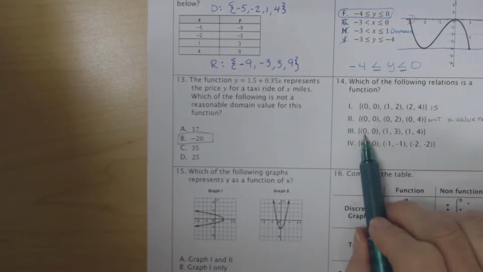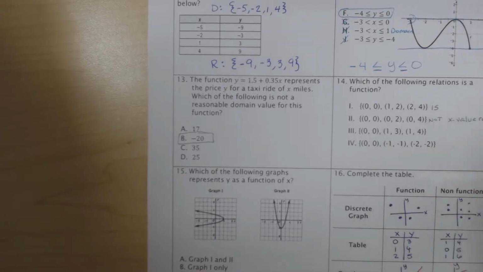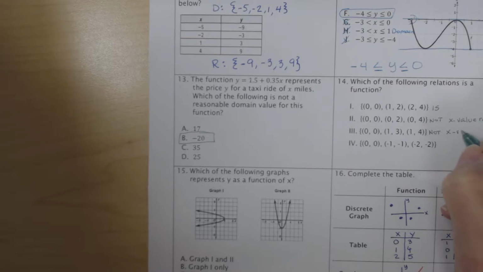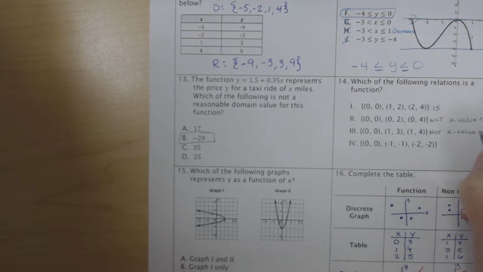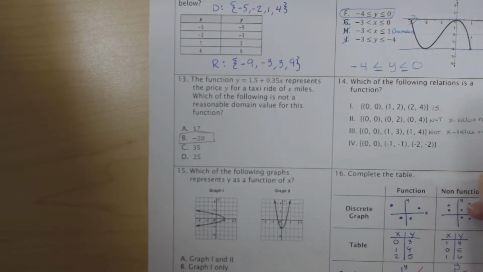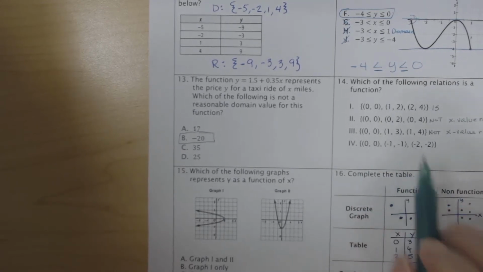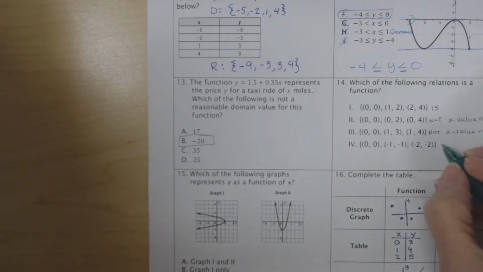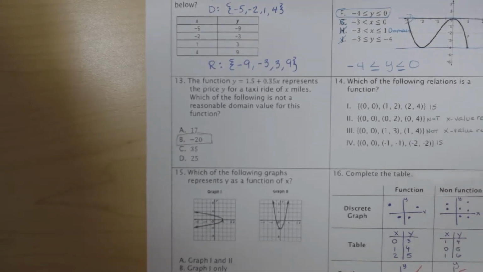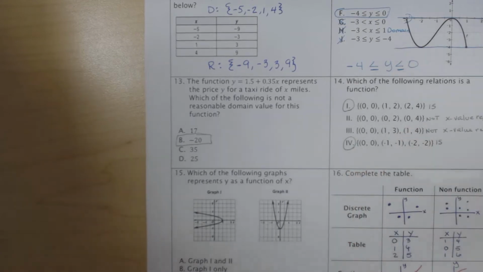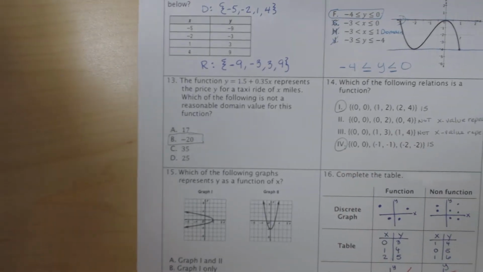Here in number 3 we have a 0, a 1, and a 1. Again, this is not a function because we have x values repeating. We can't have that. And here we have 0, -1, -2. All those x's are different, so this one is a function. So we actually have two choices, Roman numeral 1 and Roman numeral 4. So we had two options on that one.